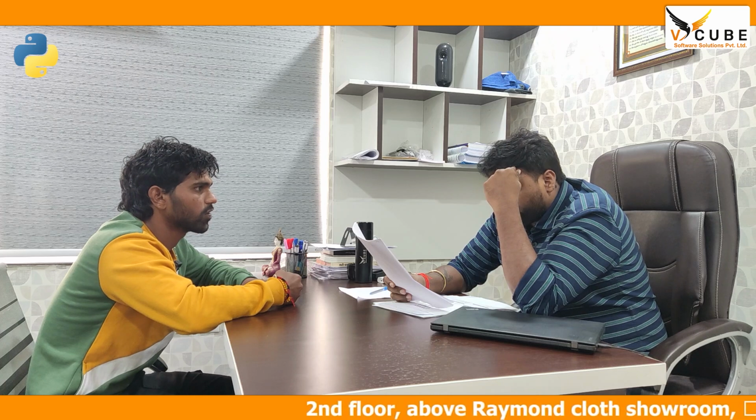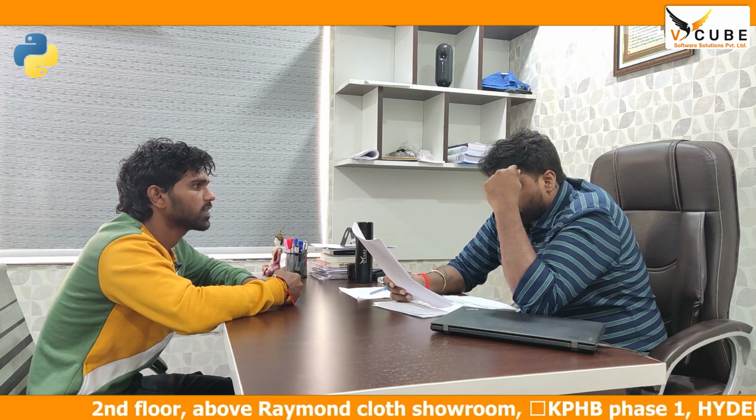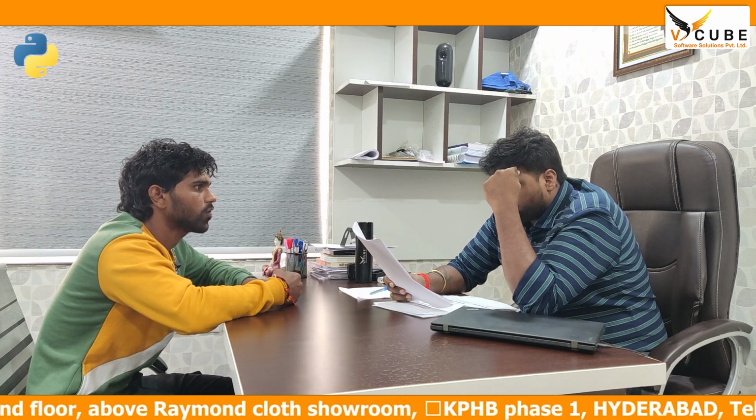Okay, very good. Tell me, what do you mean by method overloading in Java? Creating a method in a class with the same method name but different arguments is known as method overloading. It can be overloaded based on the type of arguments, the number of arguments, or the order of occurrence of arguments. Very good.